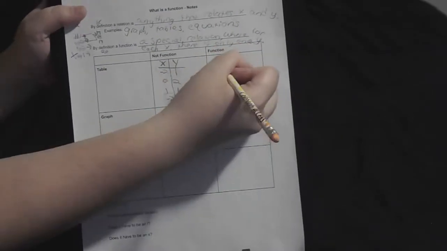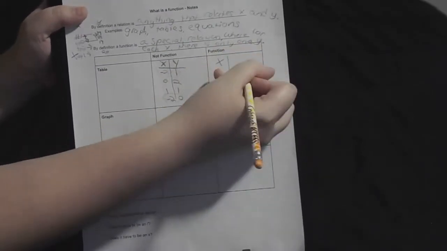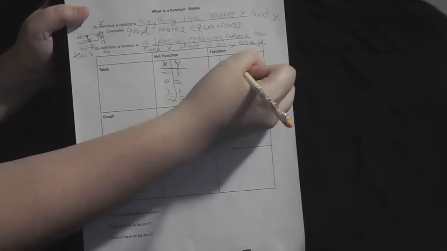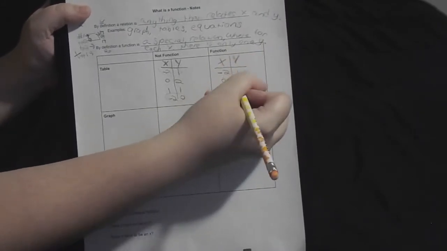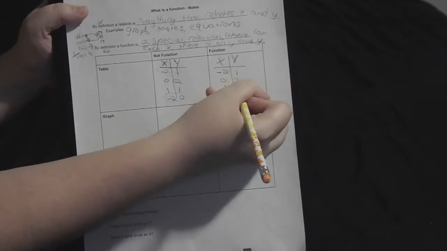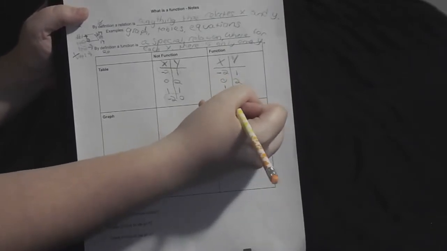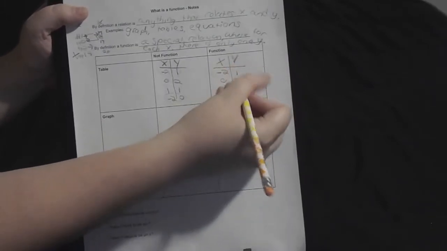However, a table that is a function, x, y, let's use the exact same table. -2 gives me out 1, 0 gives me out 2, 1 gives me out 1. But then this time when I put in -2, I should get out 1 again, like I did the first time. And that makes it a function.